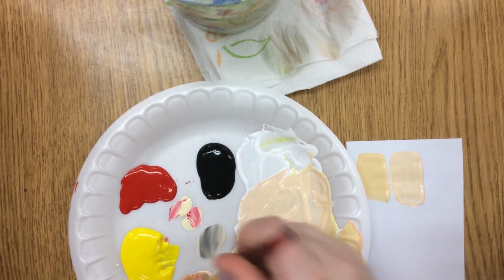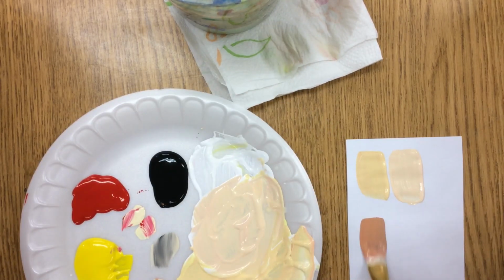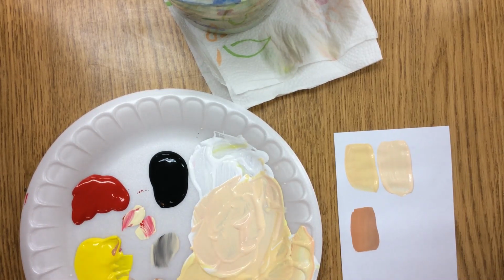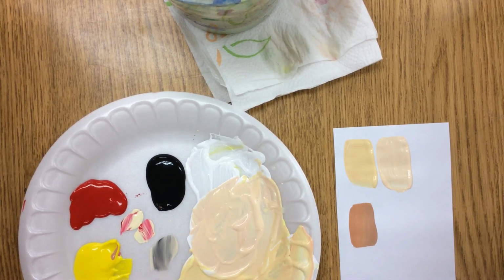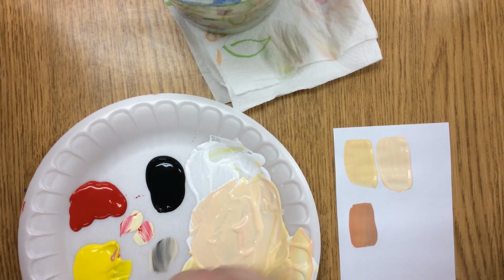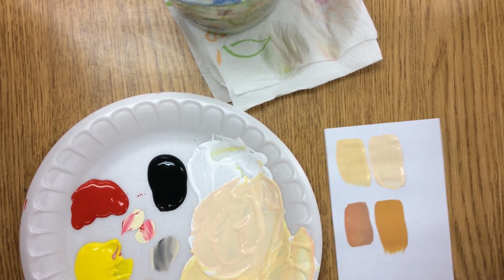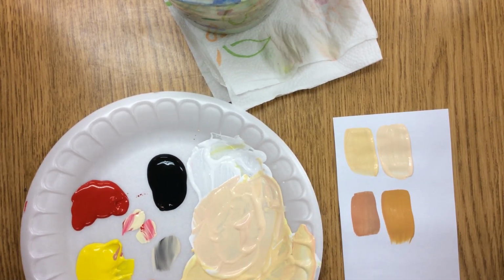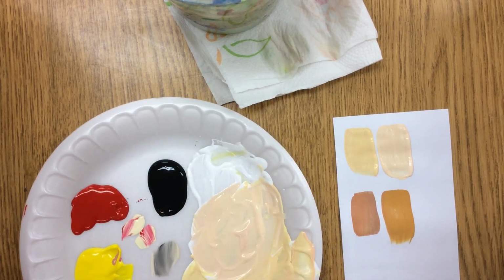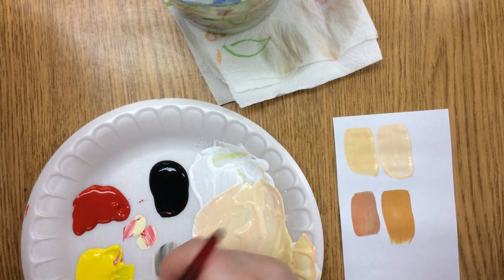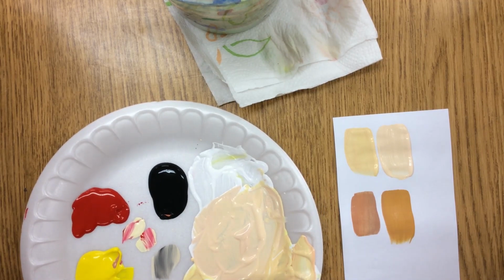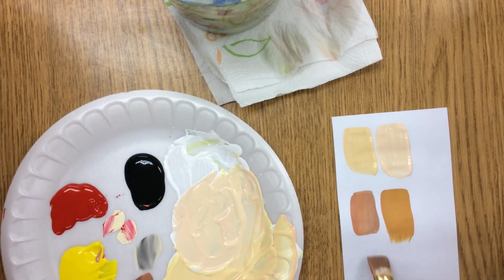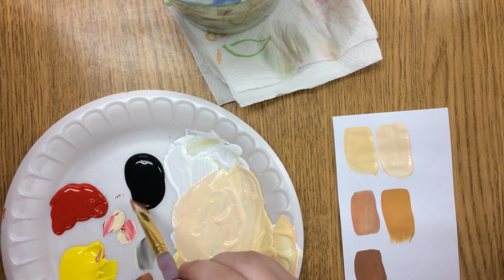Now you can see I'm starting to get some darker tones. Look at that skin tone. Beautiful, beautiful. Okay, what happens if I add a little bit more yellow? Maybe you are closer to this skin tone. Maybe add a little bit more red, a little bit more black. Remember, black very quickly overwhelms, so don't go too crazy with it. Maybe this is closer to your skin tone. Or maybe you're even darker.